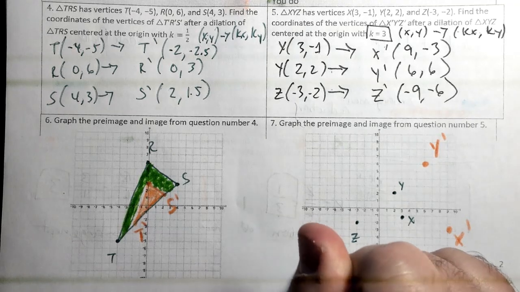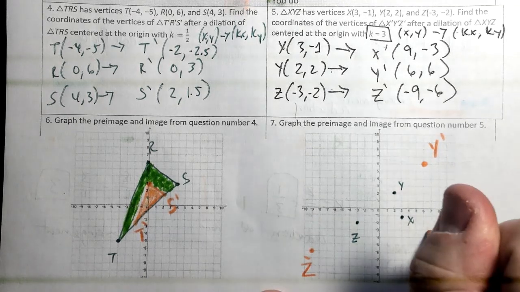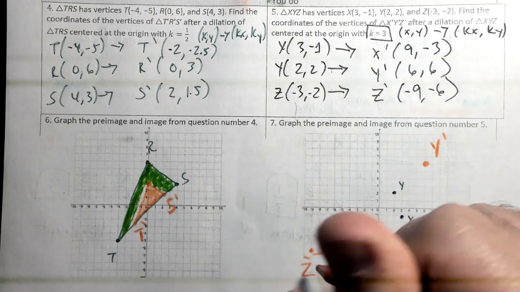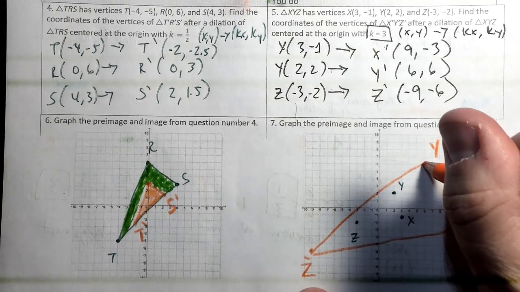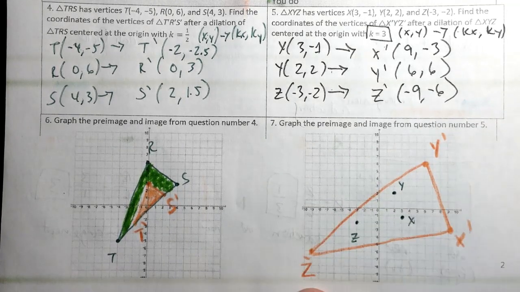Again, no straight edge to do this the right way, so it's not going to be exactly perfect.